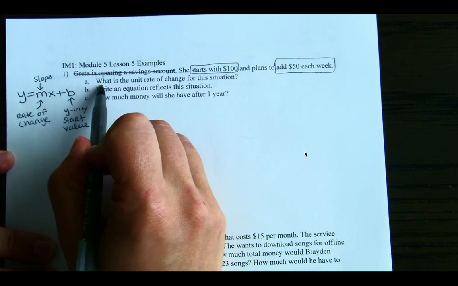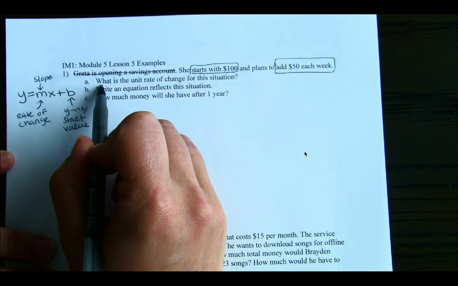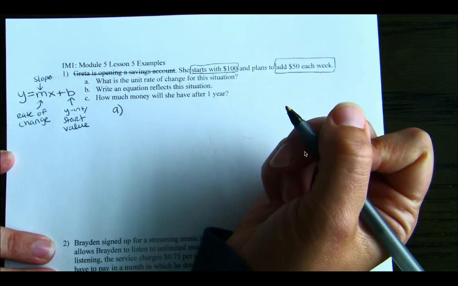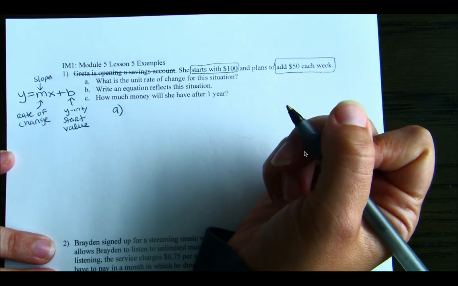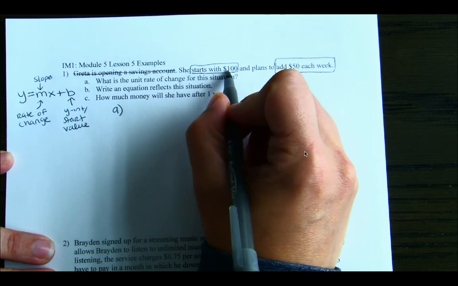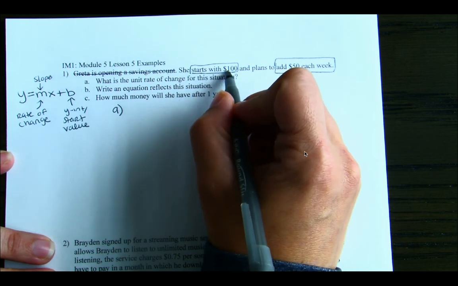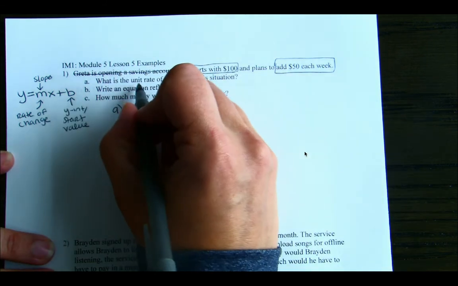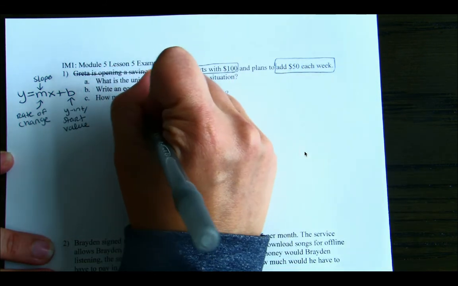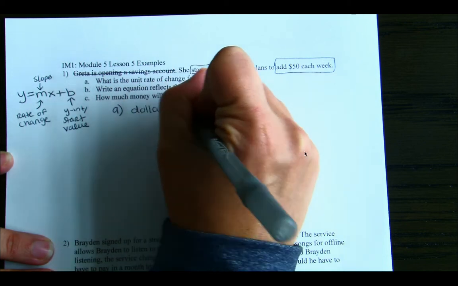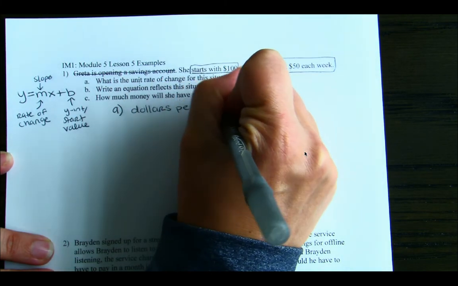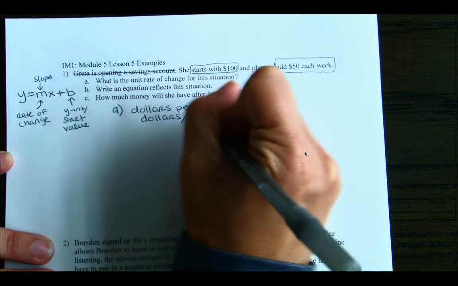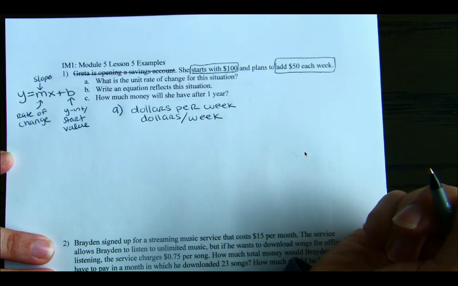So the first thing that I need to answer is, what is the unit rate of change for the situation? So remember, a rate of change is how much is happening over time. So if I come up here, starts with $100, well, that's not changing. But what is changing is adds $50 each week. So my unit rate of change is dollars per week. You can also write it as dollars over week, like that.